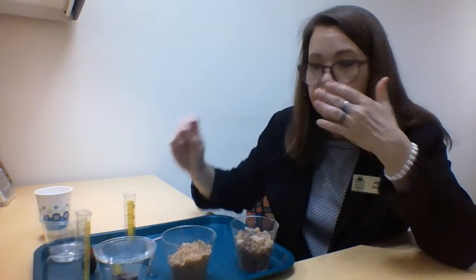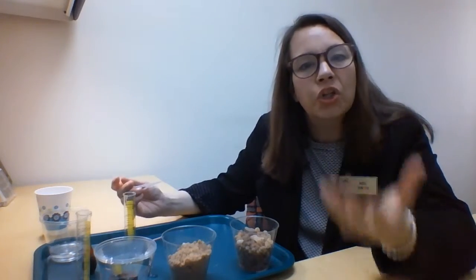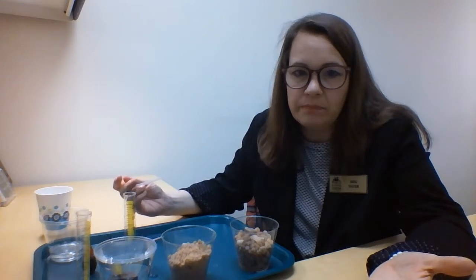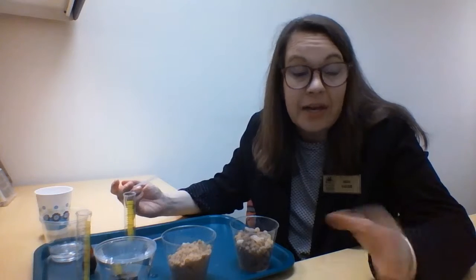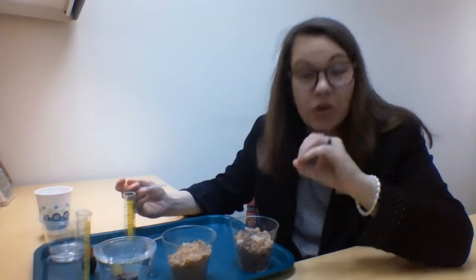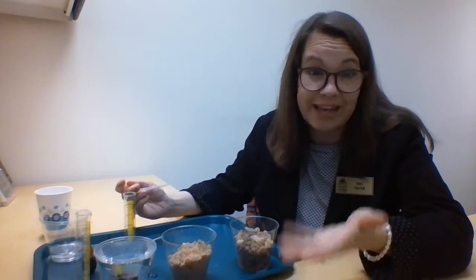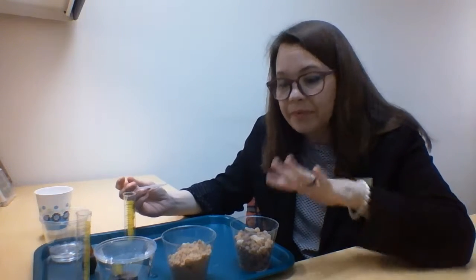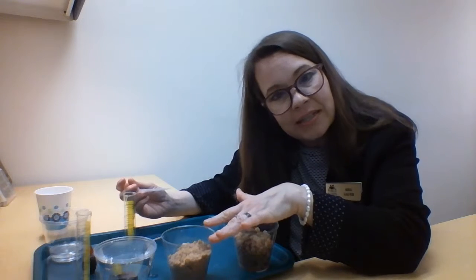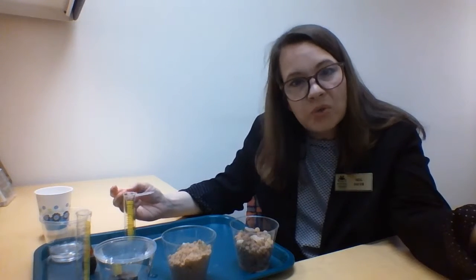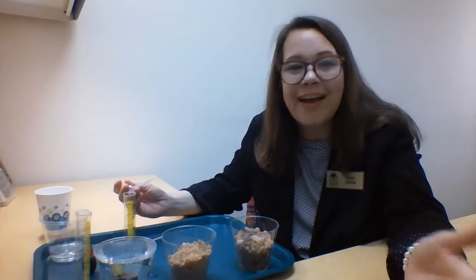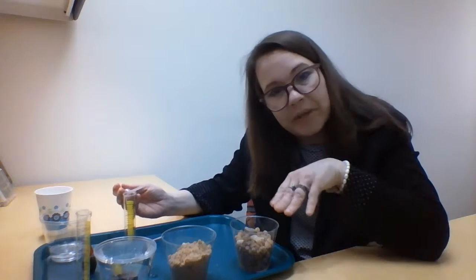So let's get started. First thing we're going to do is look at the spaces in between. How much water can an aquifer hold? Now, those spaces, little holes, are called pores, and the measurement of that is porosity. Let's look at the difference between the gravel and the sand. First, which one do you think will hold more water or have a higher porosity? Will it be the gravel or the sand?